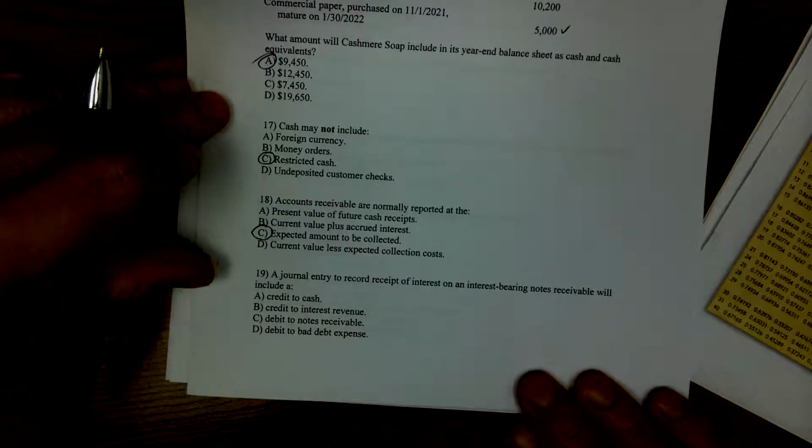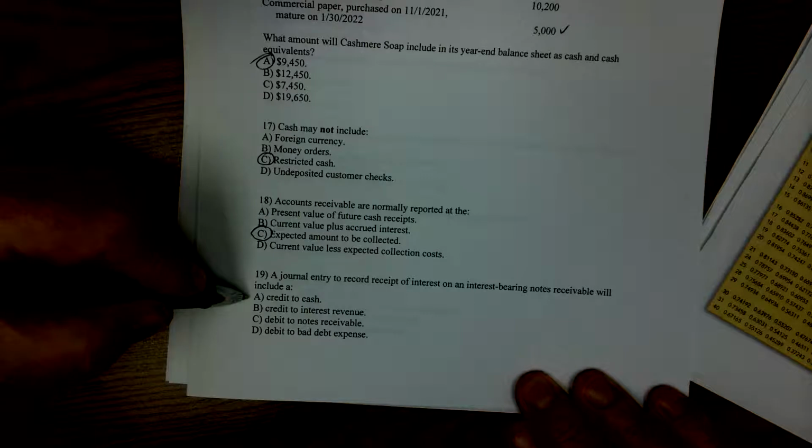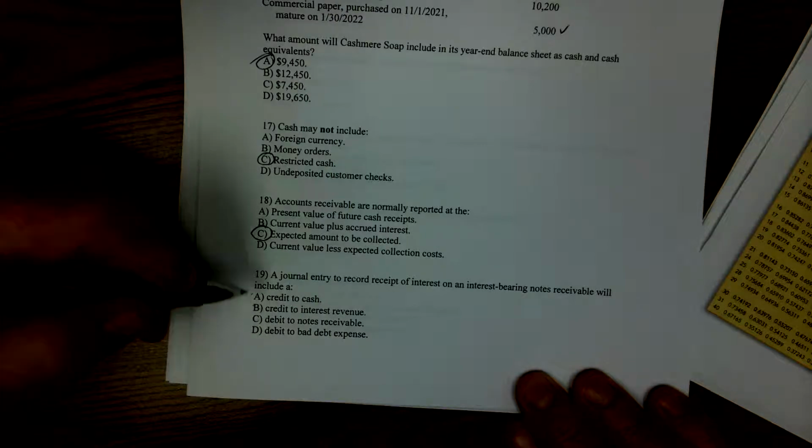And then 19, a journal entry to record receipt of interest on interest-bearing notes receivable will include, no, it'll be a debit to cash. It will be a credit to interest revenue. We don't have a debit to notes receivable, so B is the only correct answer there.